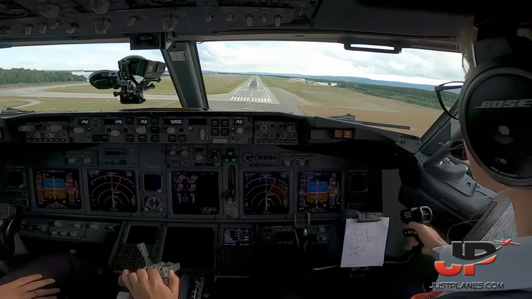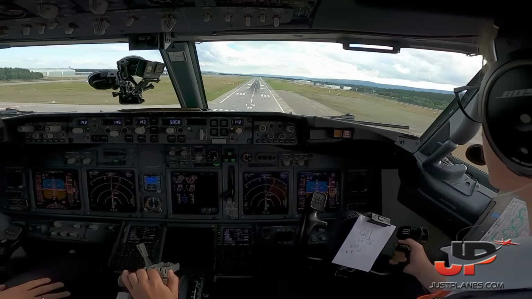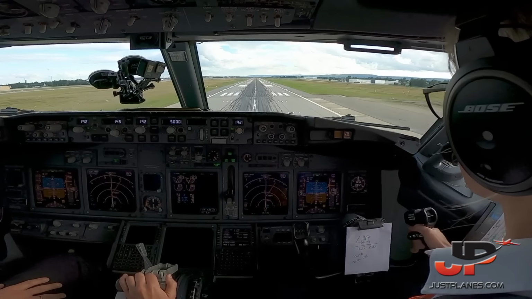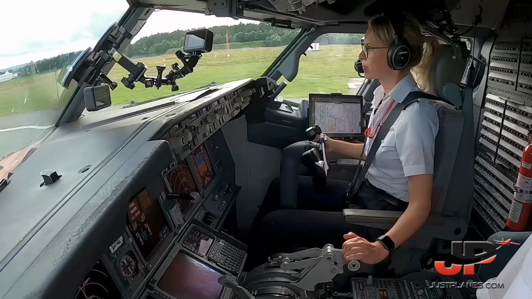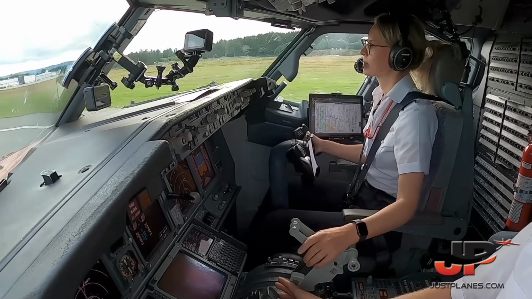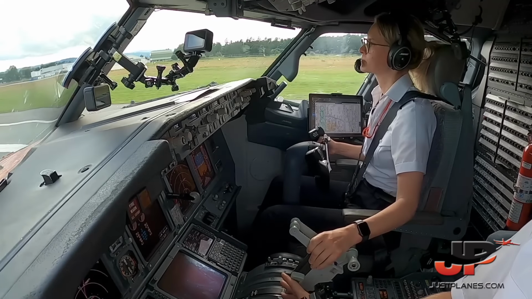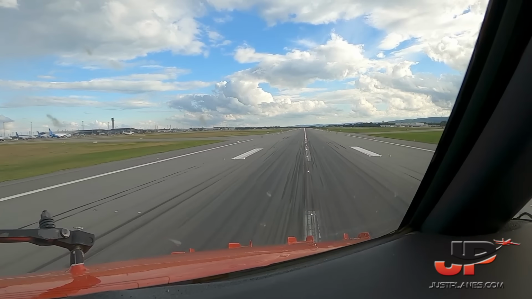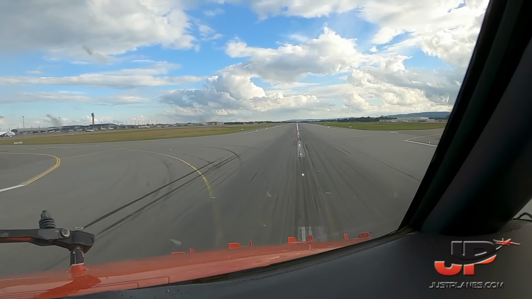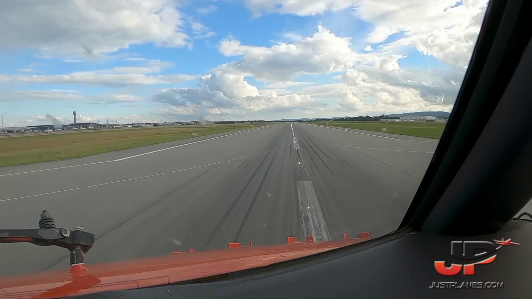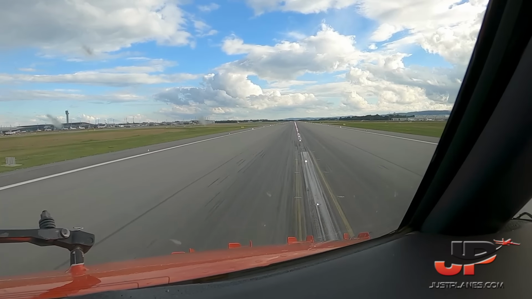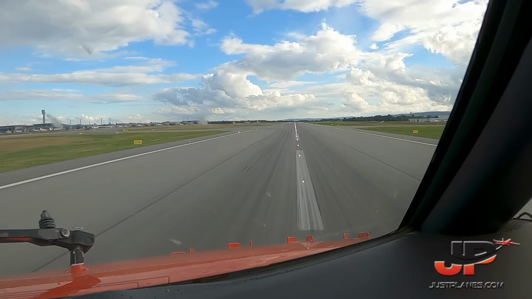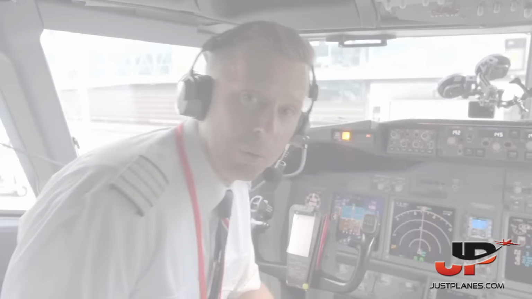100. 50, 40, 30, 20, 10. Speed brakes up. Two reversers. Idle. 100 knots. I'll aim for Alpha 5. 80 knots.